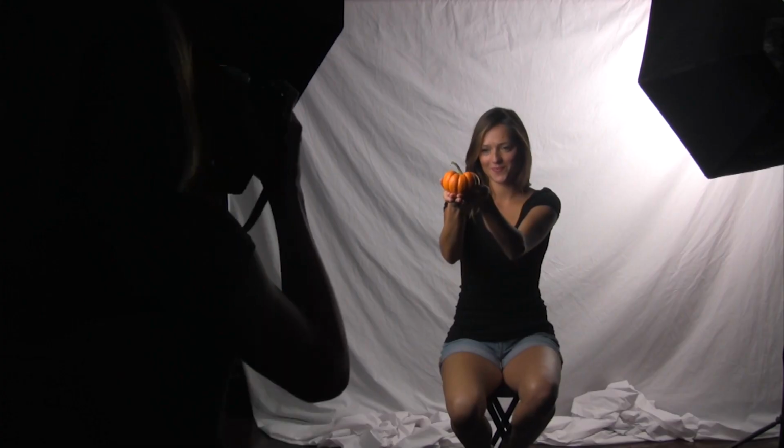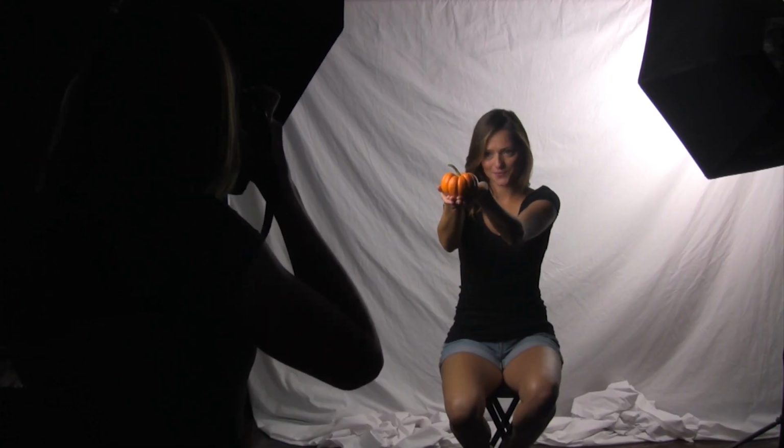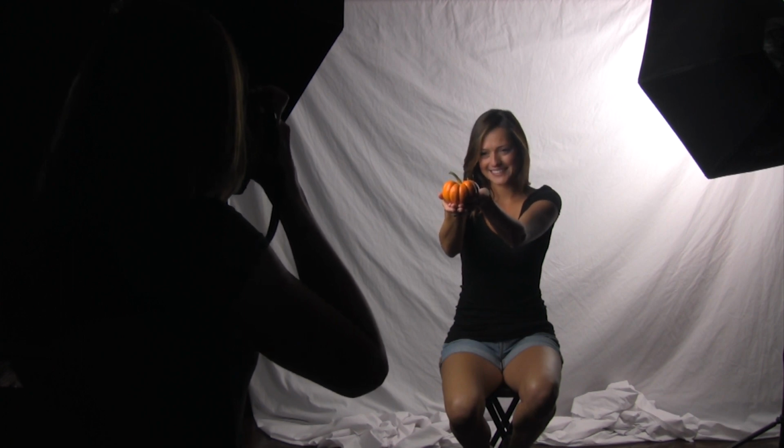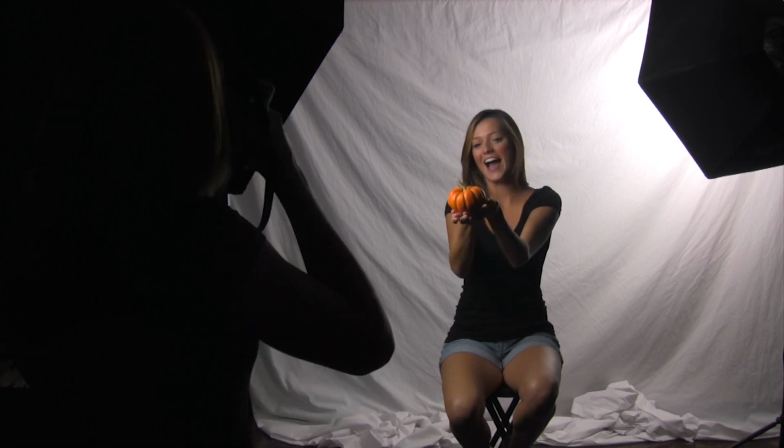So what I'm going to do to achieve that shallow depth of field is I've got my camera set on aperture priority because I'm using the continuous lights. So I'm going to let it choose the shutter speed after I set the aperture. I've got the aperture on f1.8 and we're going to see how it goes. So go ahead and hold that pumpkin right out and give me a smile. Very nice. You're selling that pumpkin beautifully.